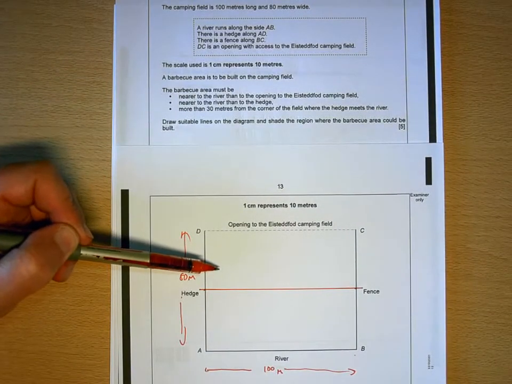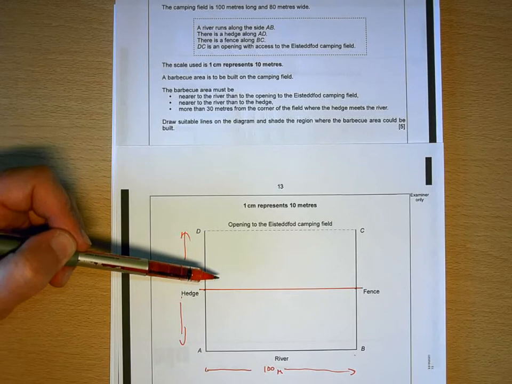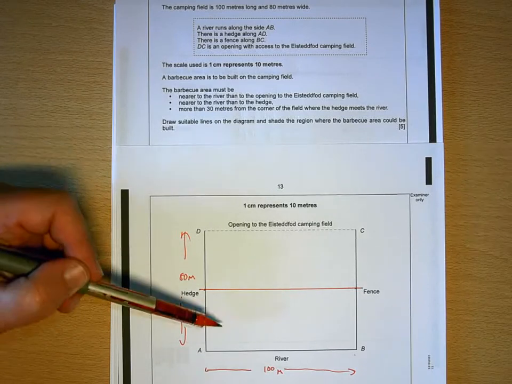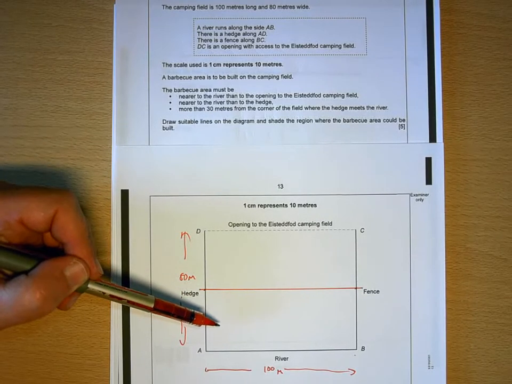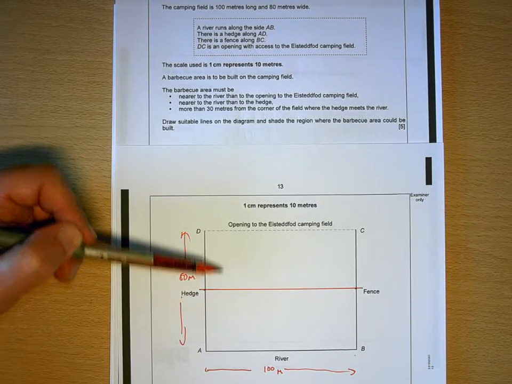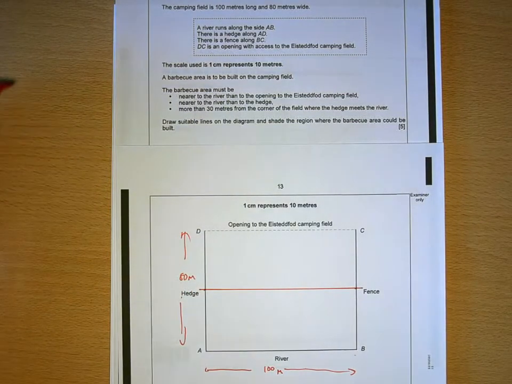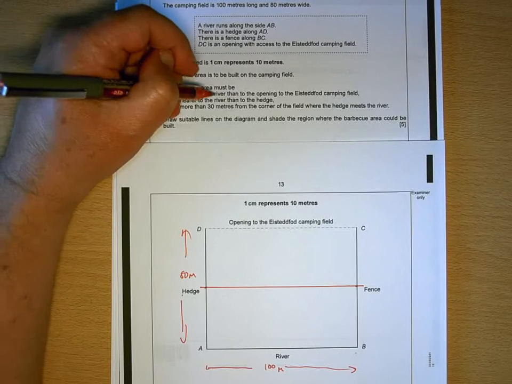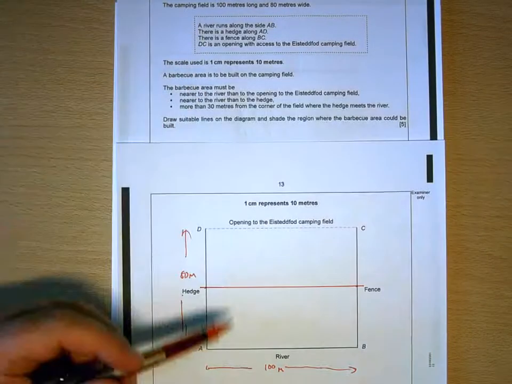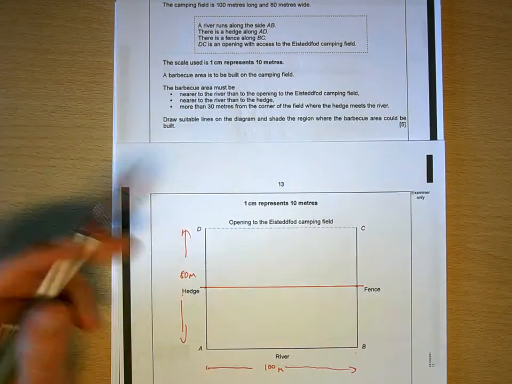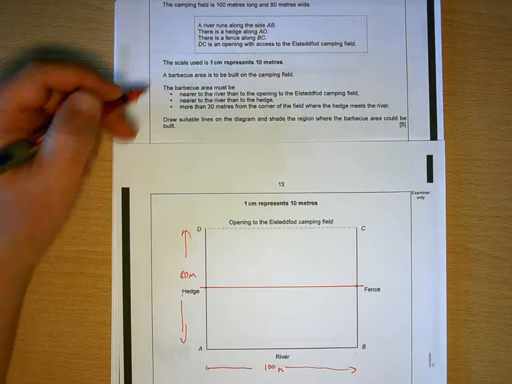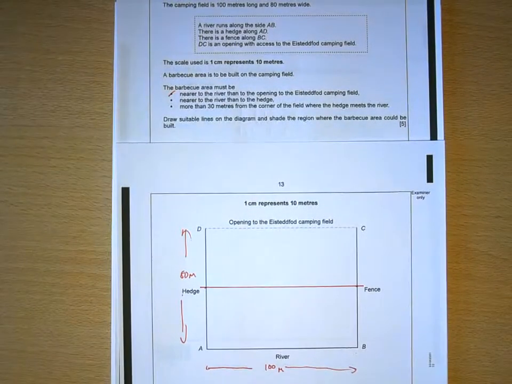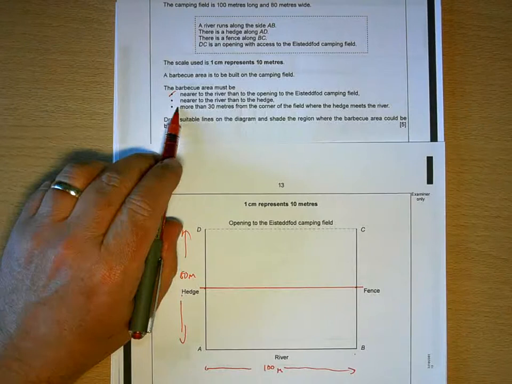If I'm this side of it, I'm closer to the opening. If I'm this side of it, I'm closer to the river. If I'm standing on it, I'm the equal distance from the two. So I want to be nearer to the river than to the opening. So the barbecue area is on this side somewhere. So I've drawn that boundary.